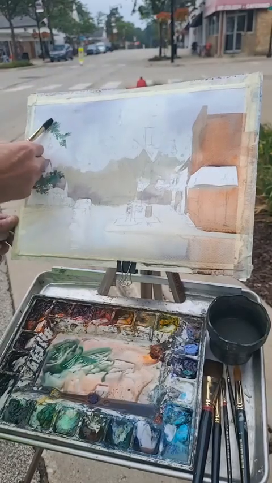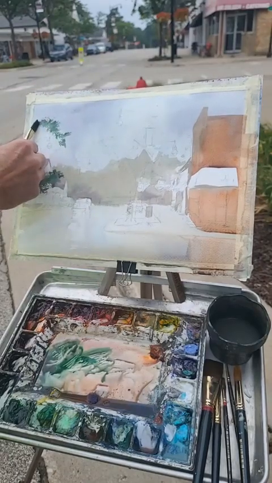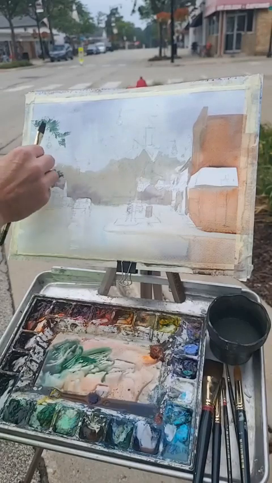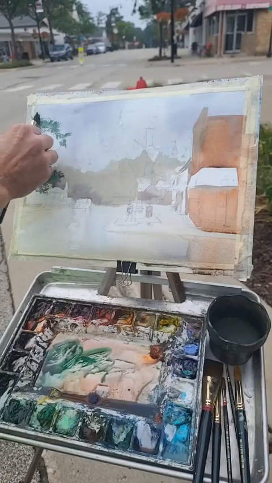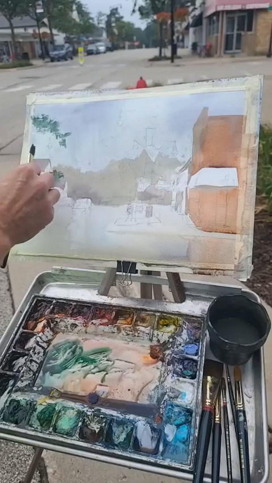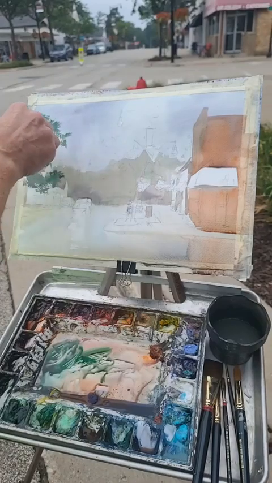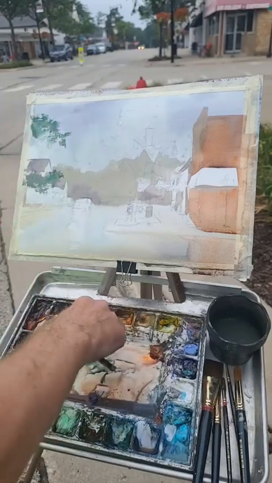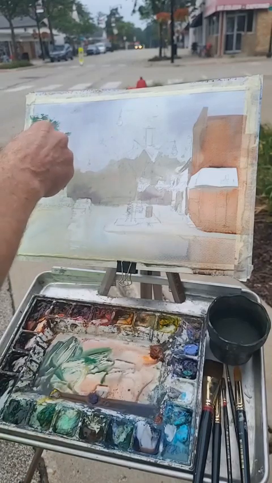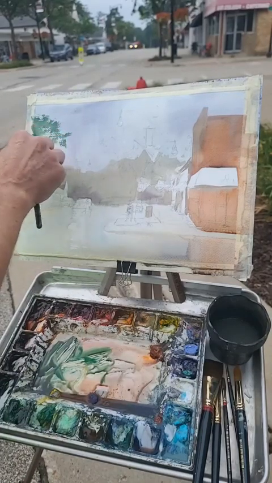Put your hand across it and see. Again, I'm using the side of my brush. I'm not using the tip, I'm not painting with it. I'm using the side of it to capture the texture off the paper. There's a light here too, and there's little branches in here. Just put those in there real quick.